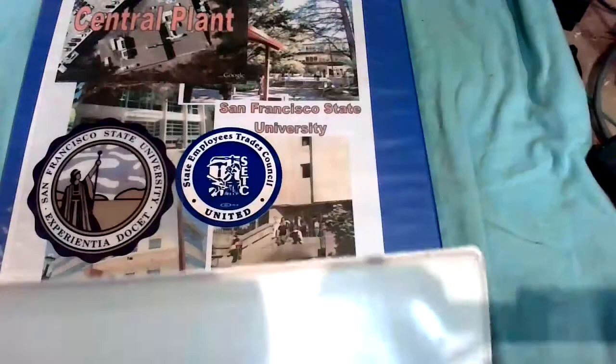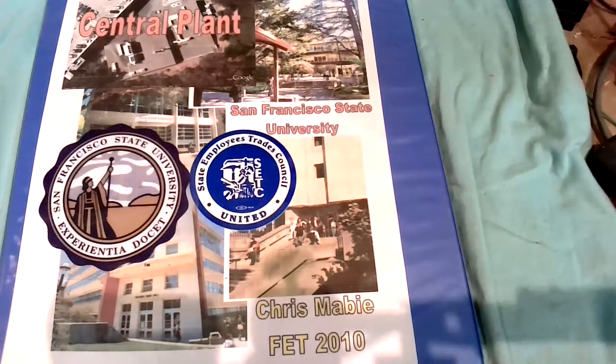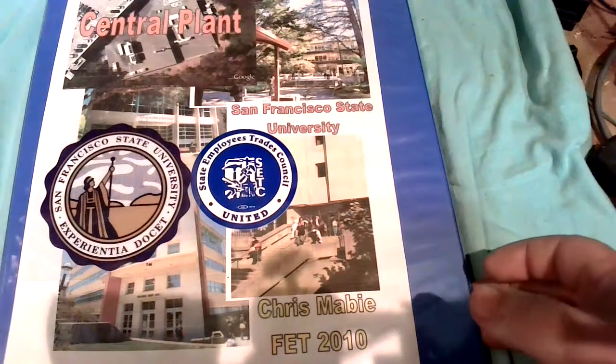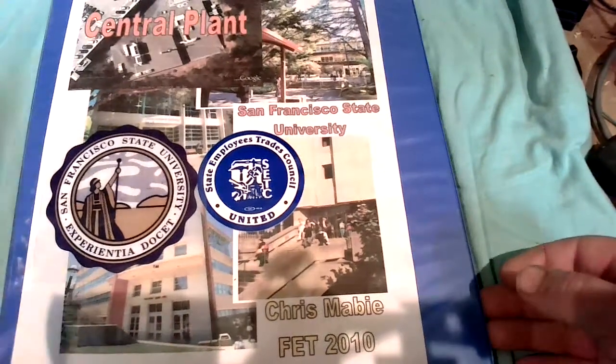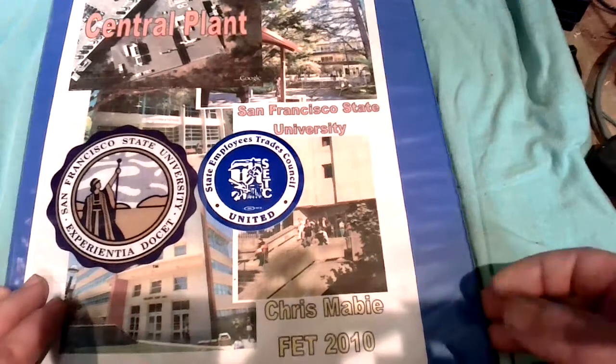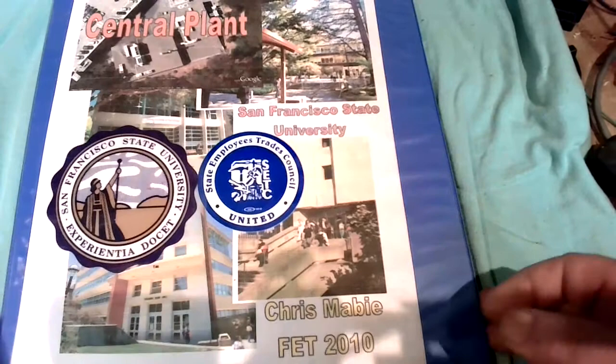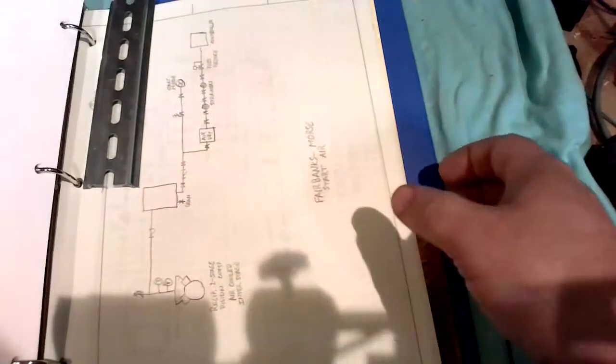Well, it wasn't just the Miller Freeman I went to and worked for while I was at Cal Maritime. Part of the other deal was I needed to go out to industry again, and this time I went to San Francisco State and basically got an overview of the place before I even started working there. So let's just cut to the chase, go right to the drawings here.